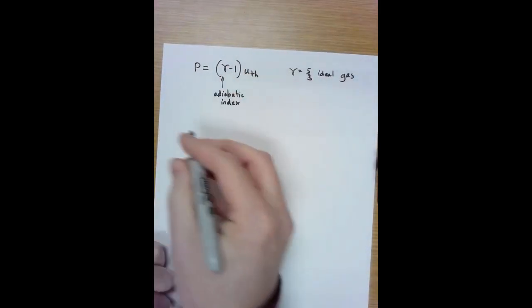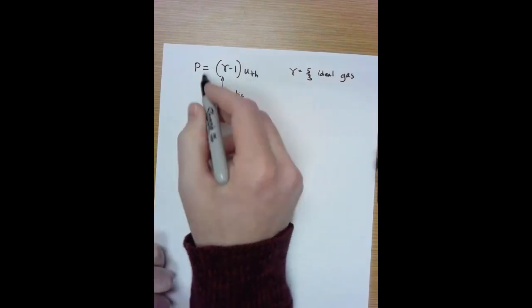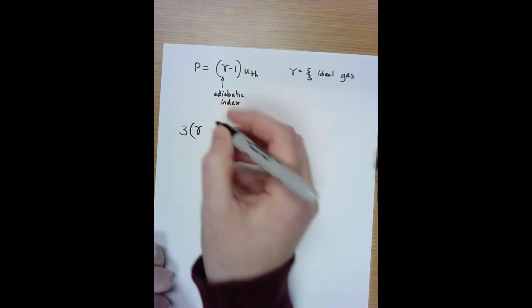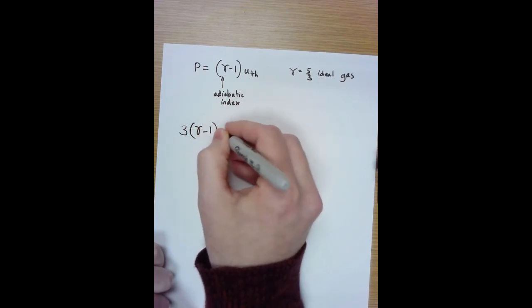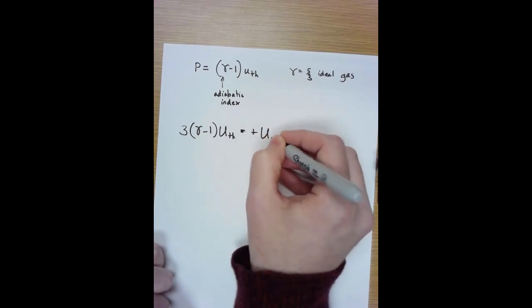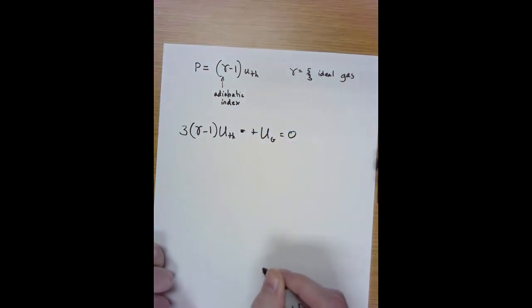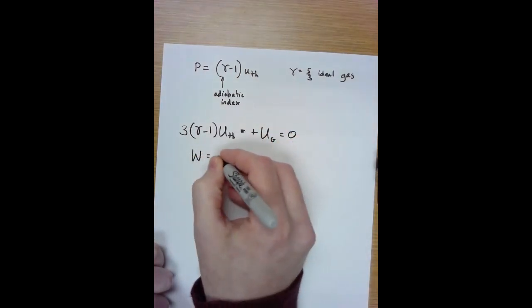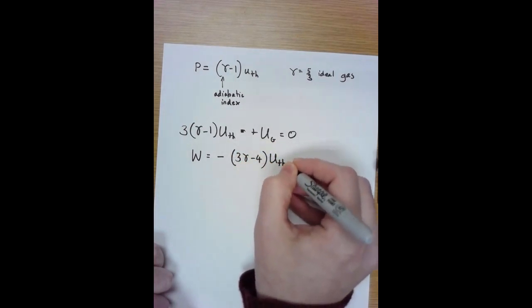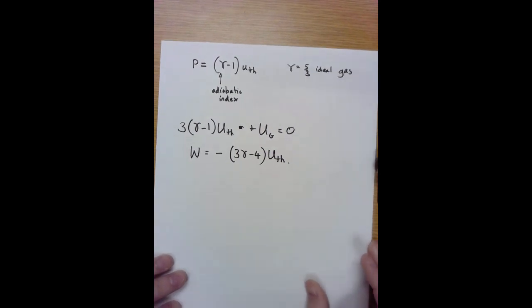Plugging this into the virial theorem, or going through the virial theorem with this equation of state, we find that more generally the virial theorem says that 3 times (gamma minus 1) times the total thermal energy of the star plus the gravitational potential energy of the star is equal to 0, and that the total energy of the star is minus 3 times (gamma minus 4)... times the thermal energy of the star. So let's examine an application of this.